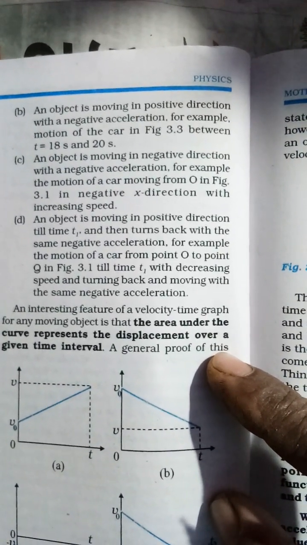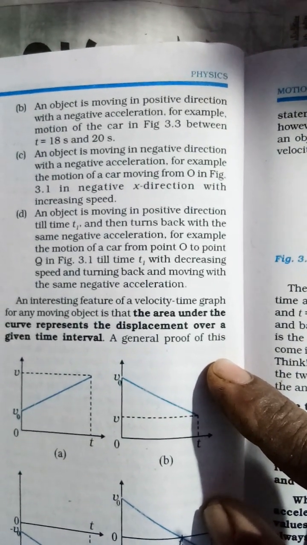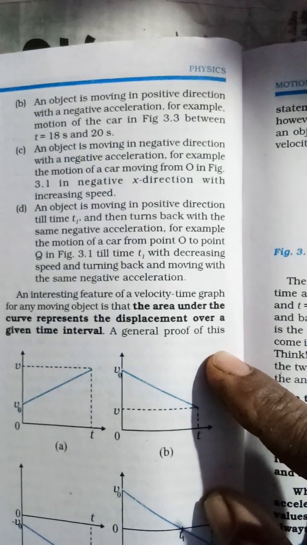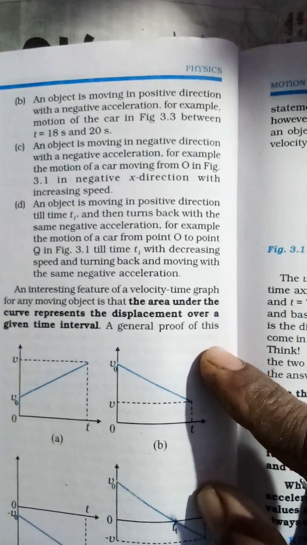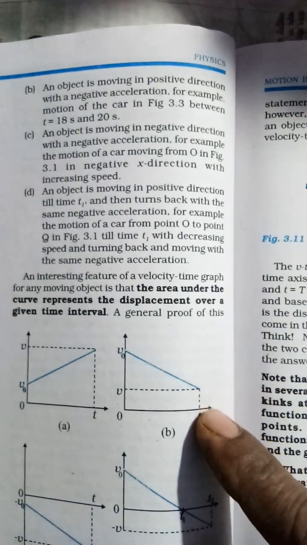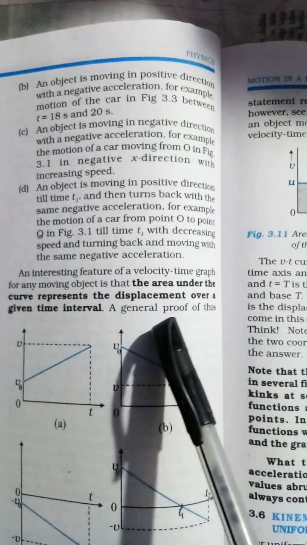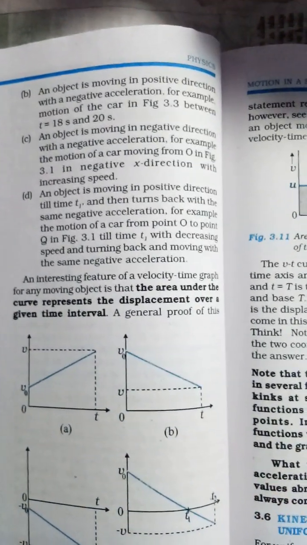An object is moving in a negative direction with negative acceleration, for example, the motion of the car beyond O in figure 3.1, negative acceleration with increased speed. An object is moving in a positive direction till time t1 and then turns back with the same negative acceleration, for example, motion of a car at point O in figure 3.1, with decreasing speed and then moving back with the same negative acceleration.